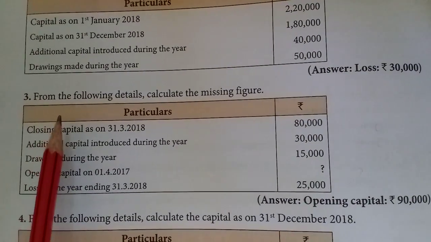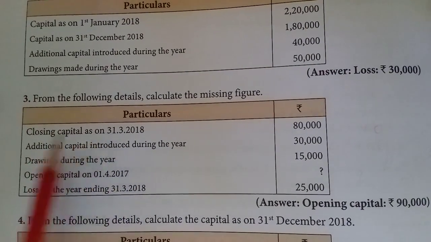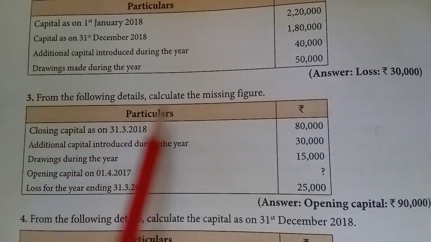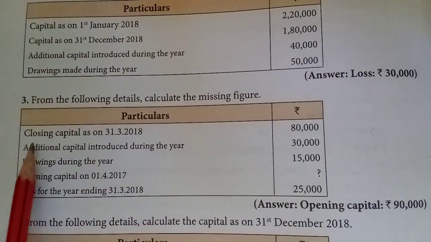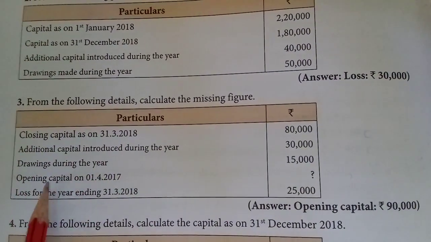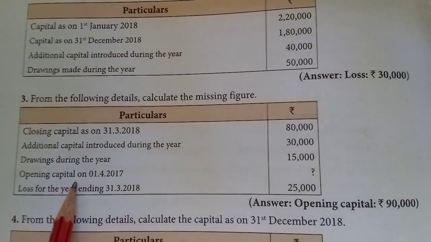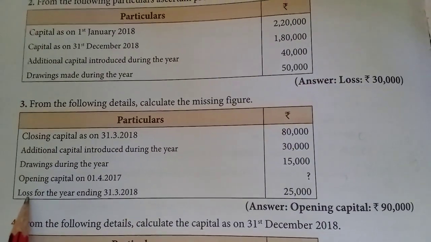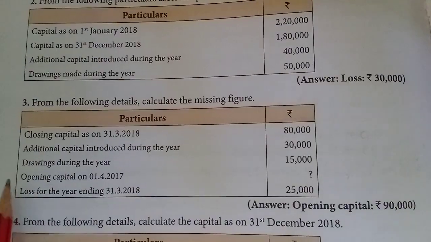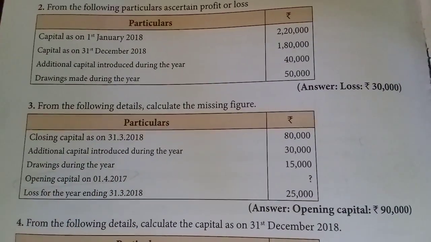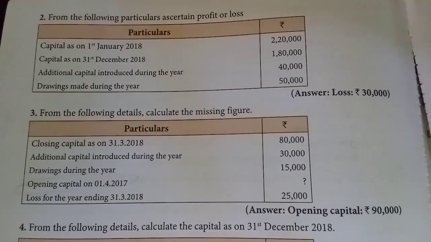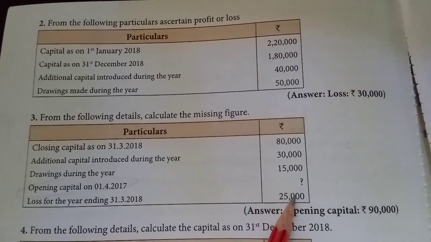Now we will see the same type in this exercise, third exercise. From the following details, calculate the missing figure. Closing capital is given, additional capital given, drawings given. Then loss they have given, they have asked for the opening capital. Okay, shall we do this one in the notebook? I will do it.